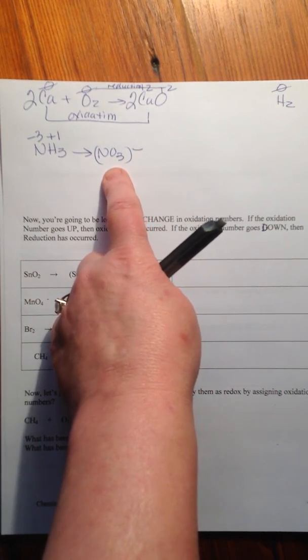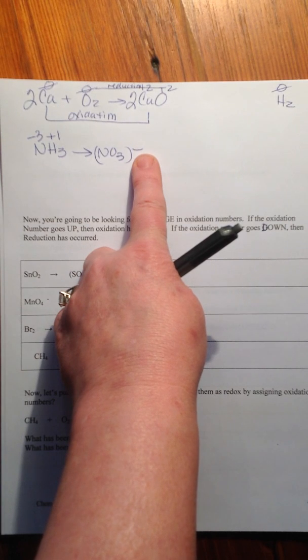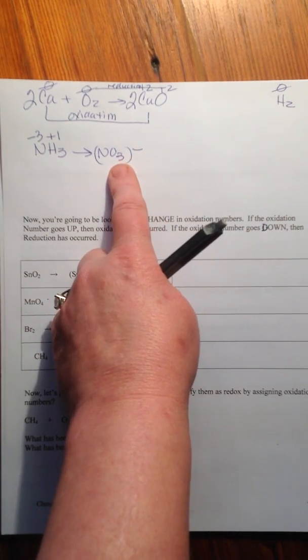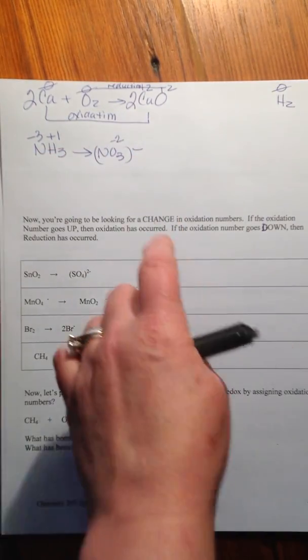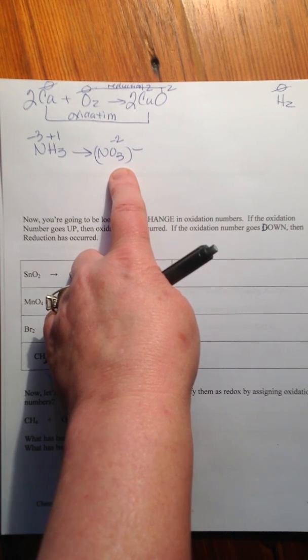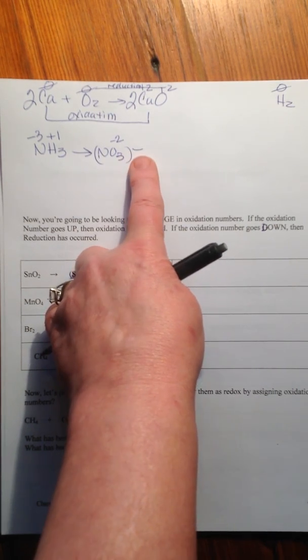This one, on the other hand, has a negative charge, so that means that everything has to add up to -1. Our rule tells us that oxygen is a -2, and there are 3 of them, so you have 6 negatives contributed by oxygen. Everything has to add up to -1.